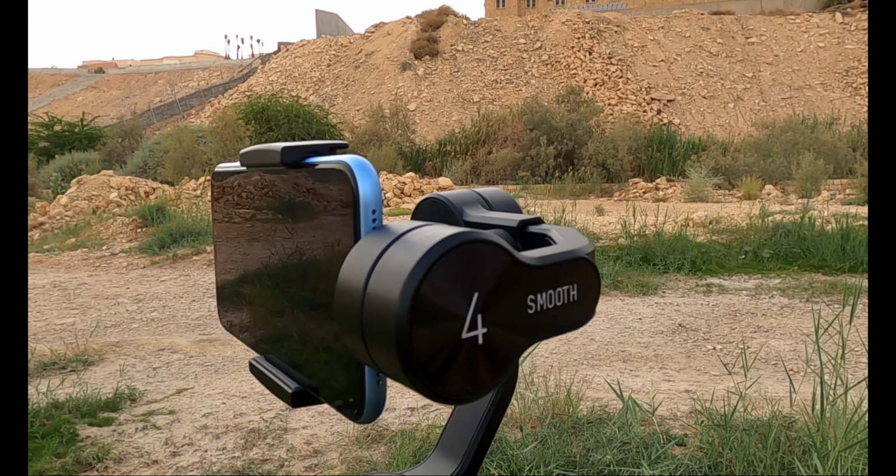Let's connect the Smooth 4 and 10R together. So let's go and explore.